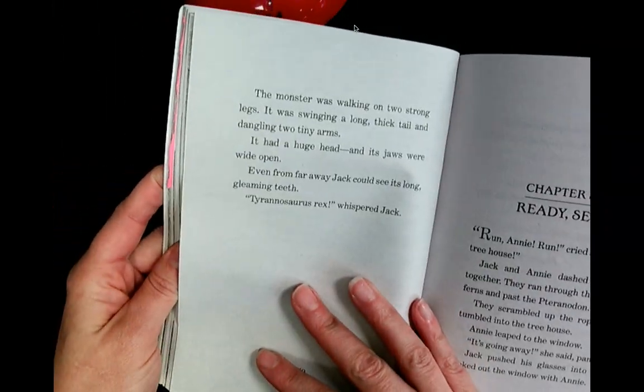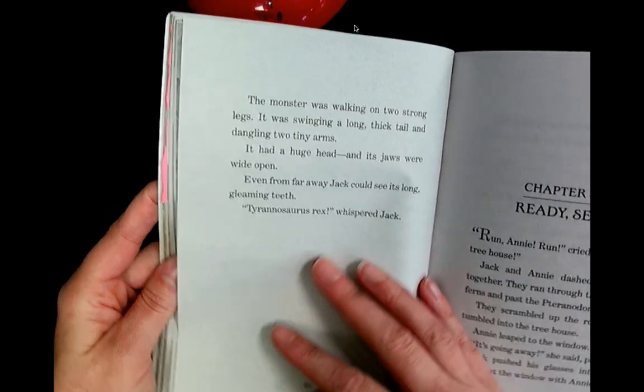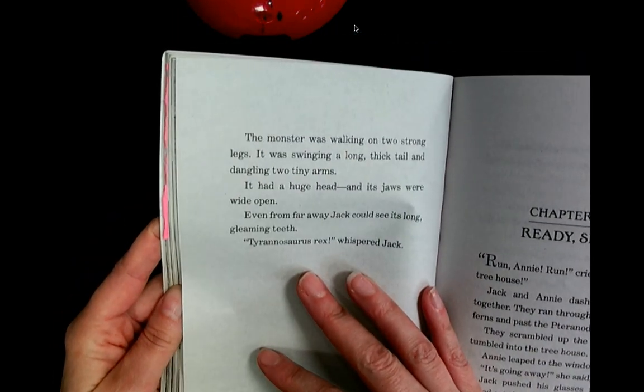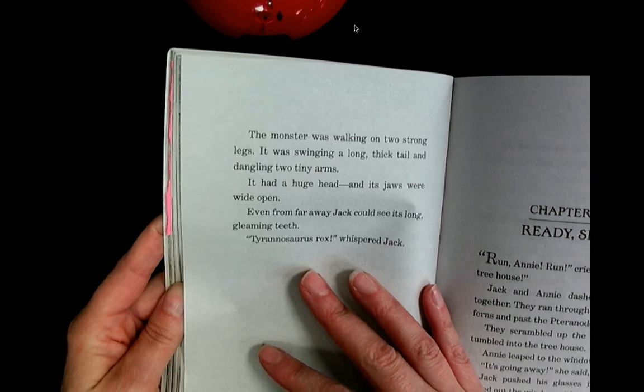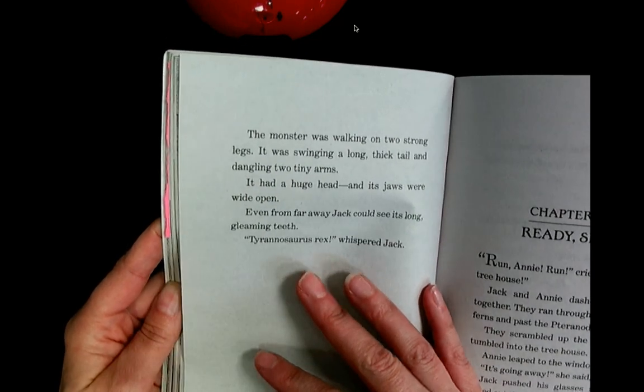The monster was walking on two strong legs. It was swinging a long, thick tail and dangling two tiny arms.